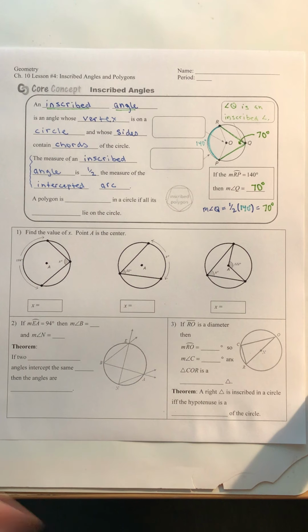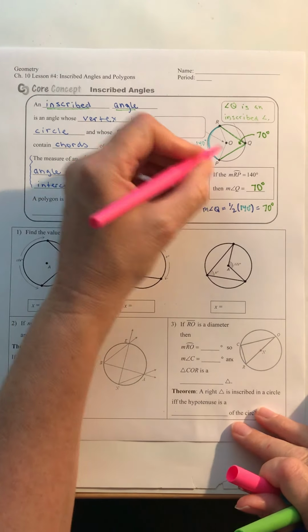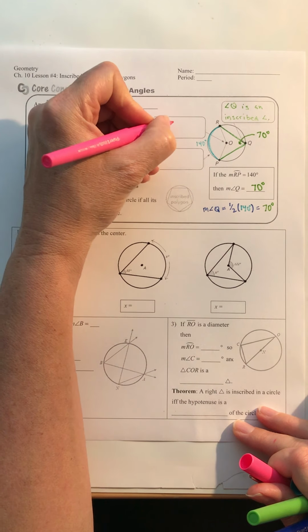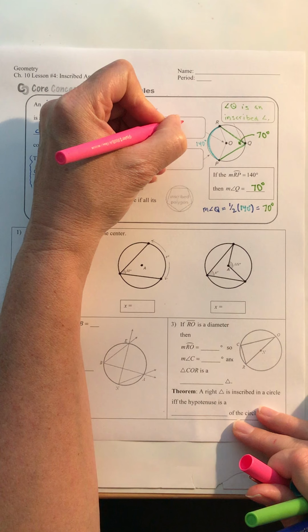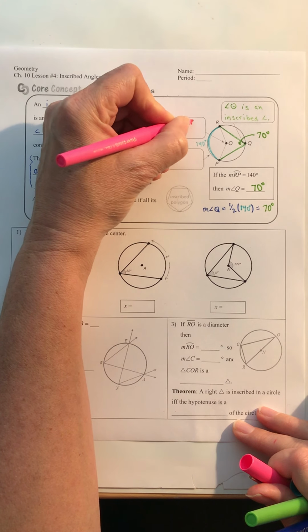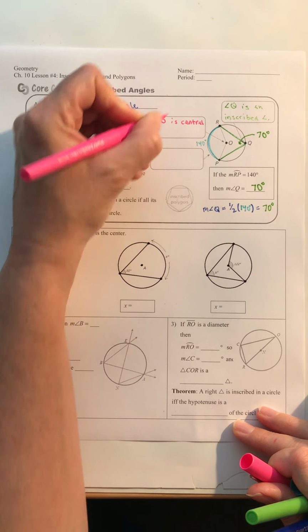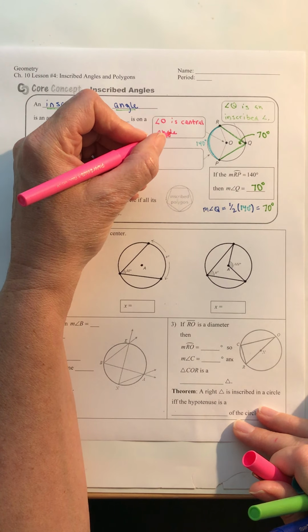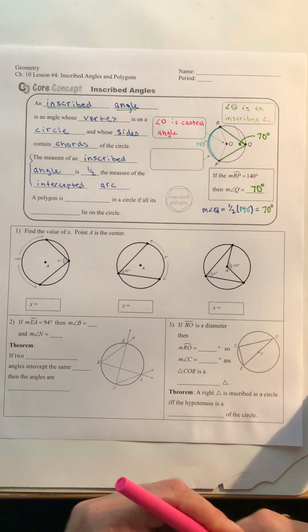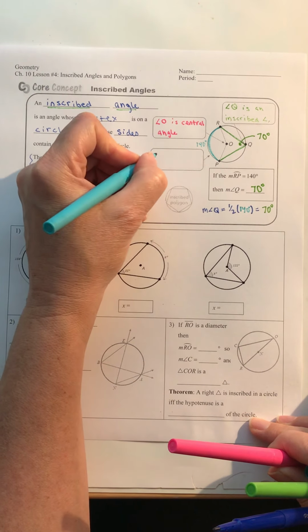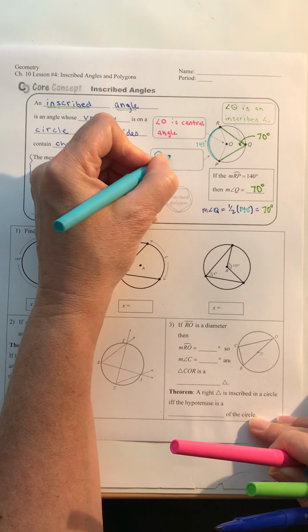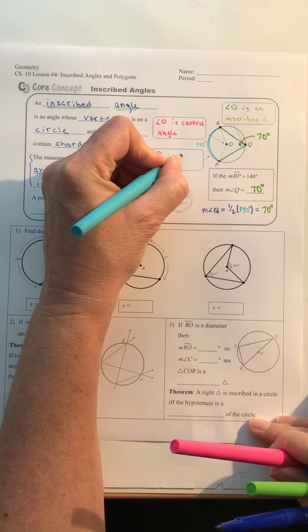So the reason that that can get a little bit confusing is because angle O is what we called, from a couple lessons ago, maybe just the last lesson, the central angle. And RP is the intercepted arc.